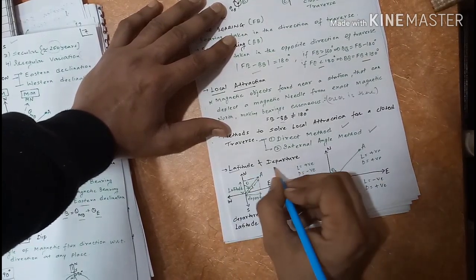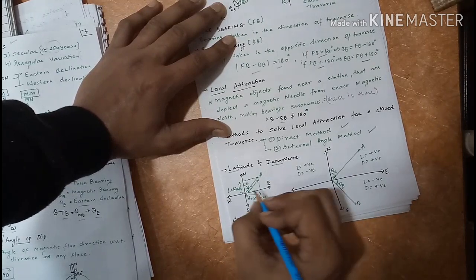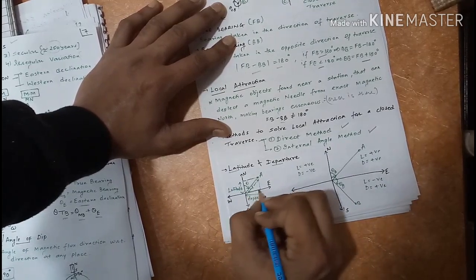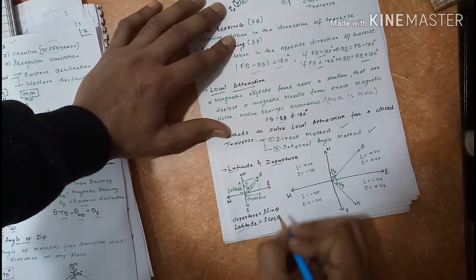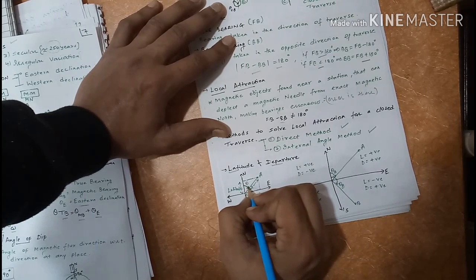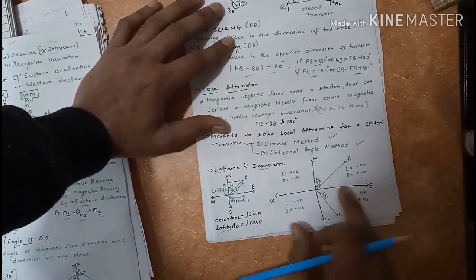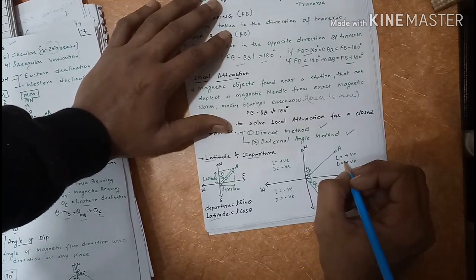Now, latitude and departure. Departure is this component, the horizontal component of the line, and latitude is this component. Angle is measured from north. These are the quadrants showing the nature of latitude and departure.